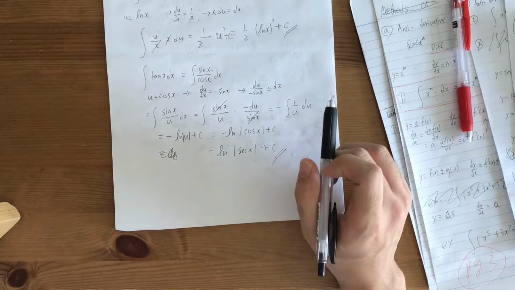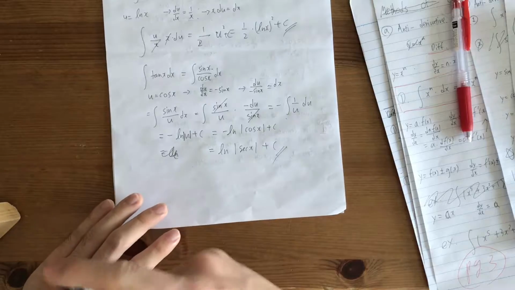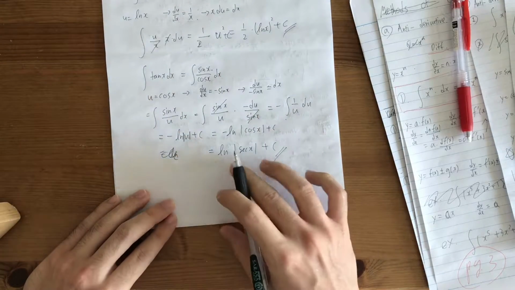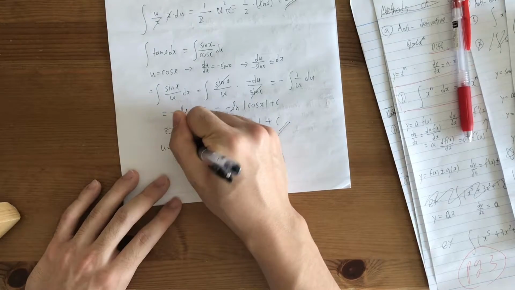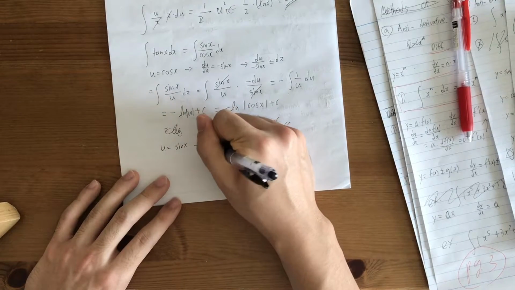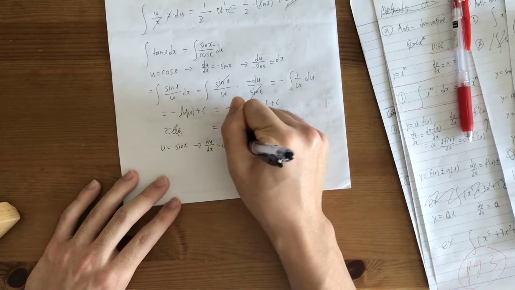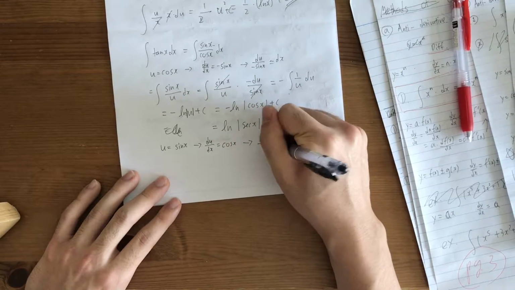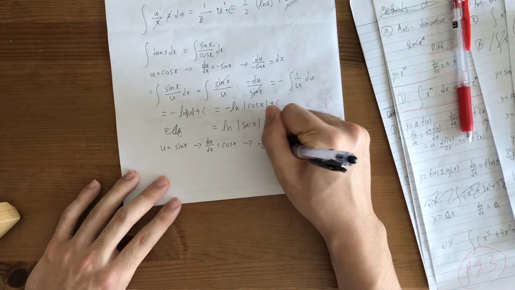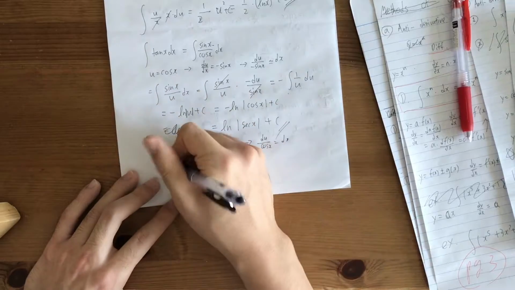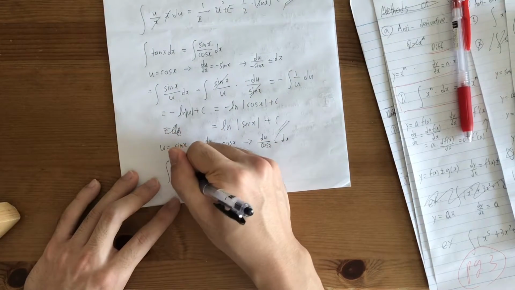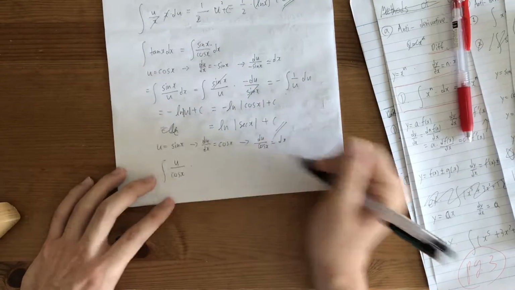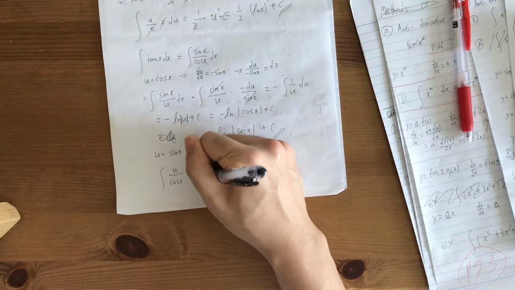And I said that we can also substitute sine x as well, right? Okay, I'll show what happens if we substitute sine x. Then u over cosine x times du over cosine x.